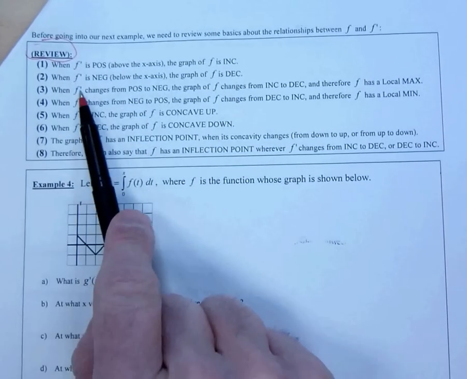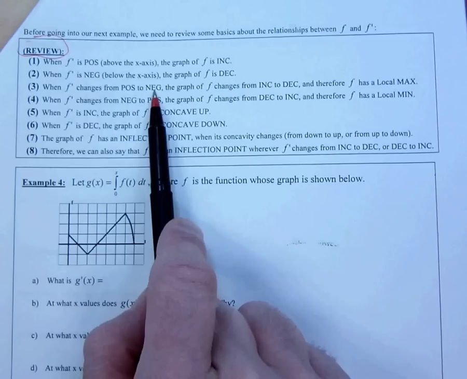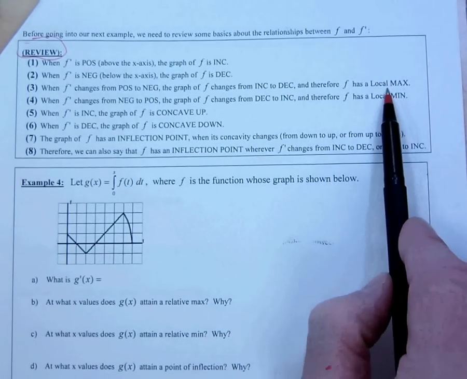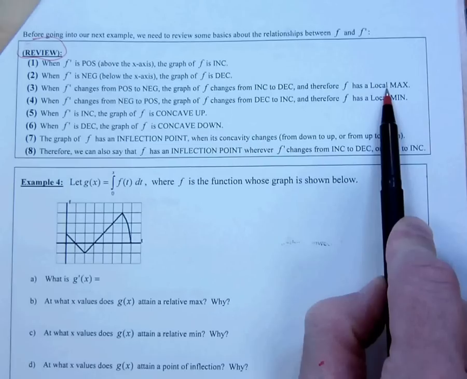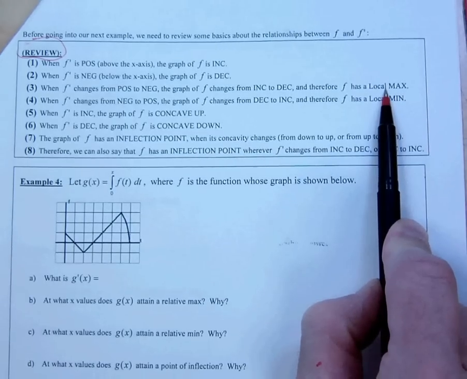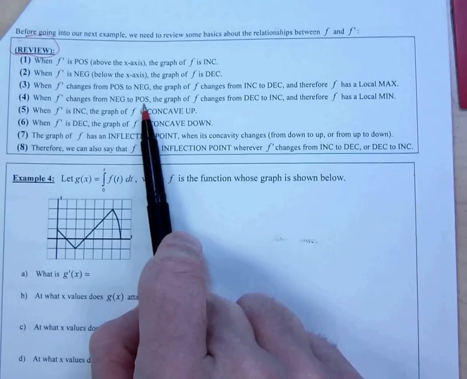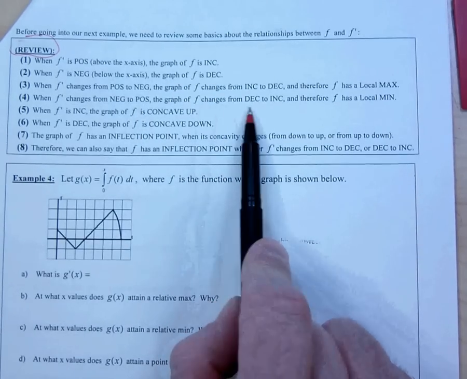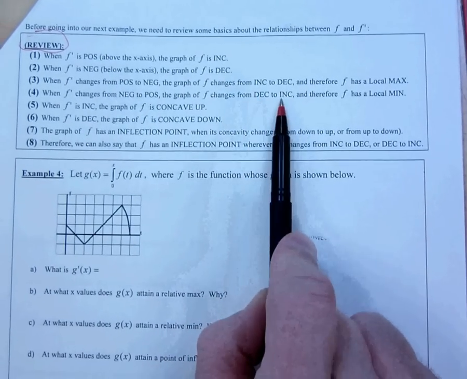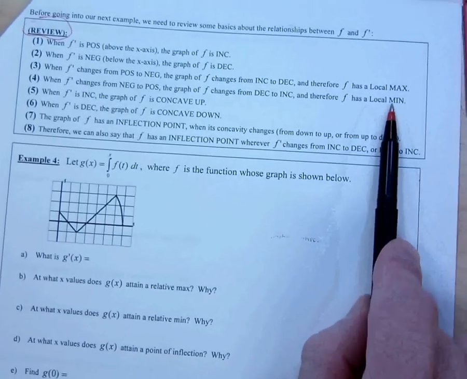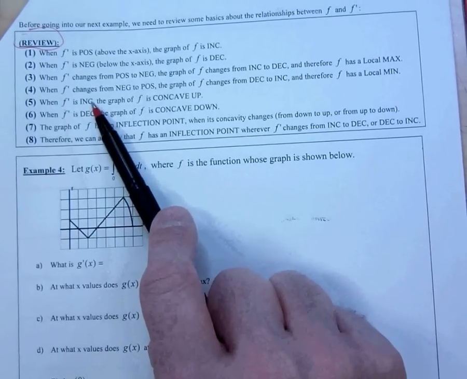Number 3, when f prime changes from positive to negative, f will change from increasing to decreasing, causing f to have a hill or local max. Remember all that? Heads up, please. Are you with me on this? Okay, when f prime changes from negative to positive, what happens with f, guys? It changes from decreasing to increasing, therefore f has a valley or a local min. When f prime is increasing, f will be what?